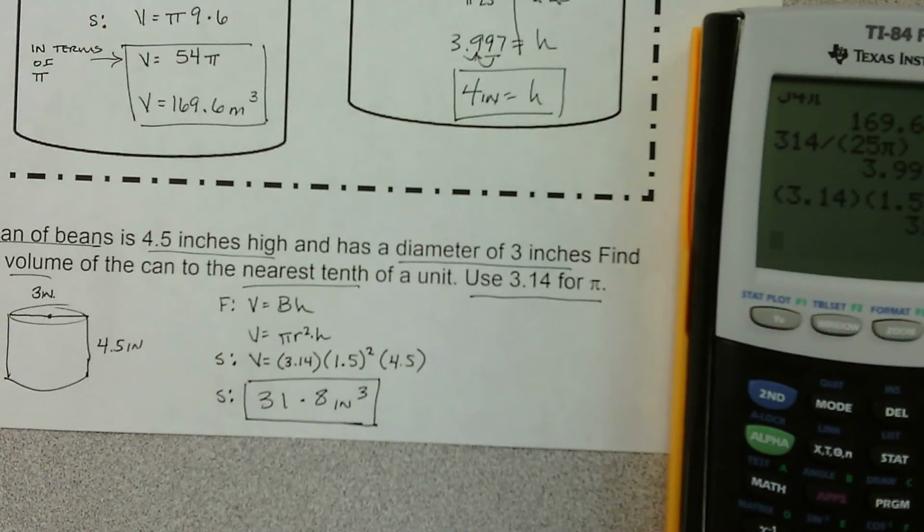Alright guys, that's all I have for you about finding the volume of a cylinder. If you have any questions, raise your hand. I'll come and help you. If not, make sure you've written this down in your journal. Go ahead and glue this to page 21 in your journal, and then move on to your practice and quiz.